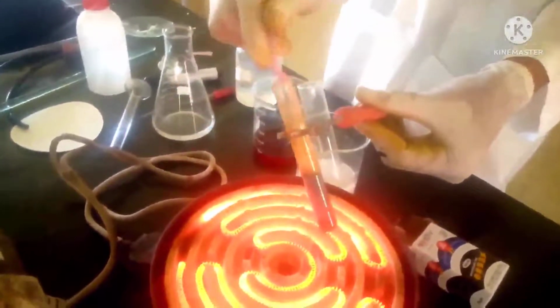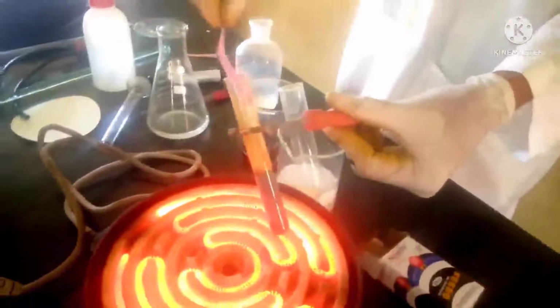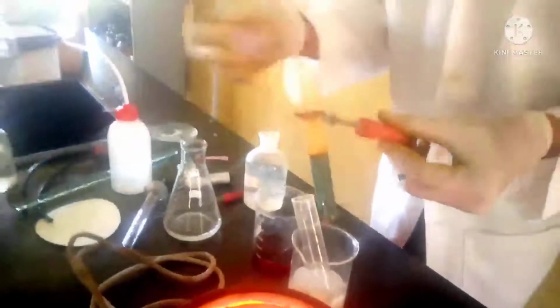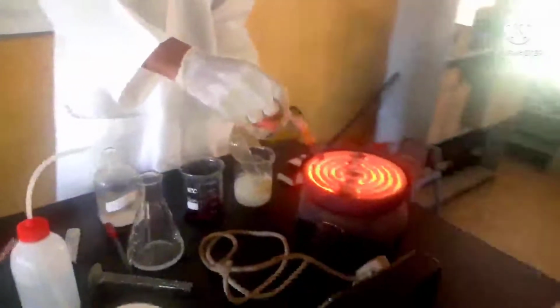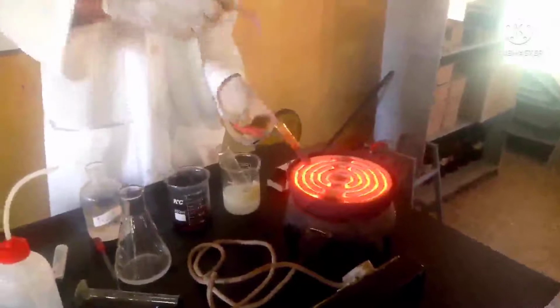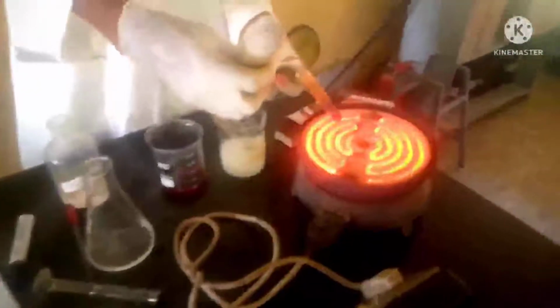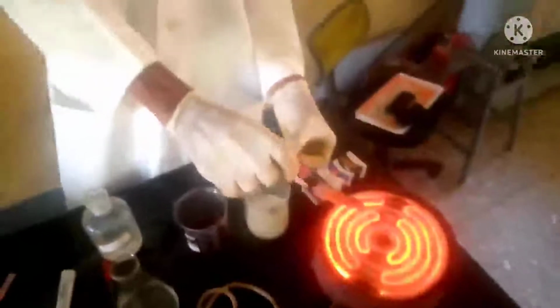You will see the moist red litmus paper turns blue. Yes, the gas is coming out now. The gas has some pungent smell. You see the way I'm perceiving it, and I didn't put my nose inside it. So the red litmus paper turns blue. It is taking some time, but it's already turning blue. If you put it, it will still turn blue some more. Now the gas is coming out much, so it turns blue.